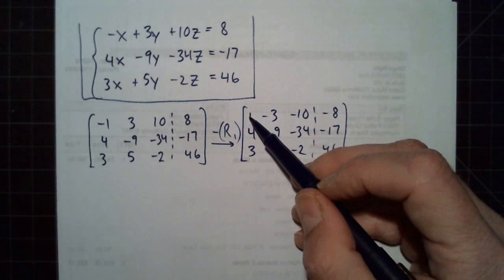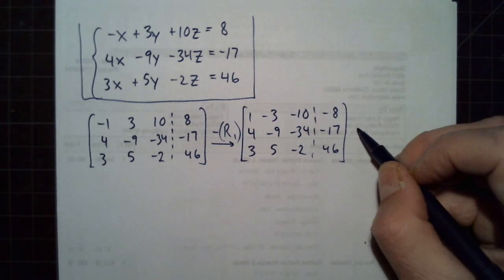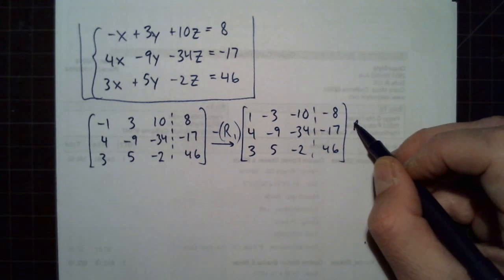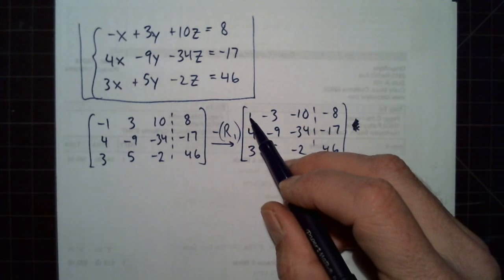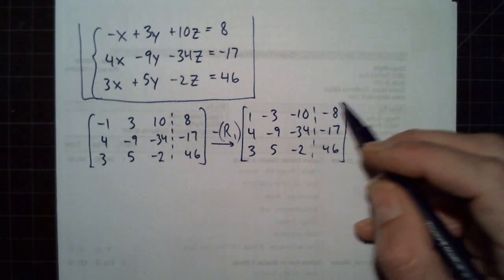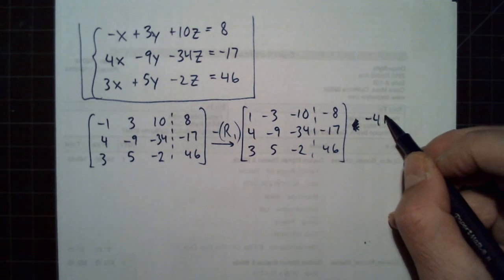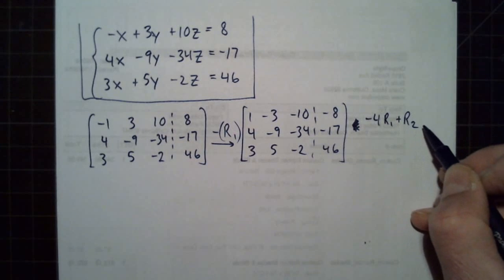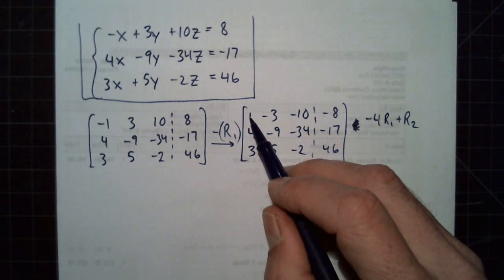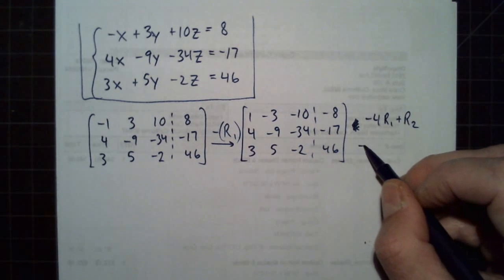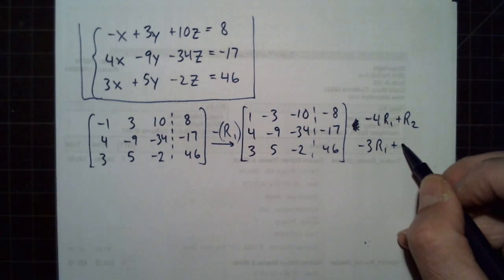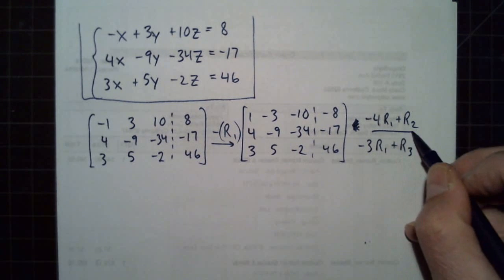And then we want to use this to make these 0. So we're going to go negative 4 row 1 plus row 2. We're going to go negative 3 row 1 plus row 3.